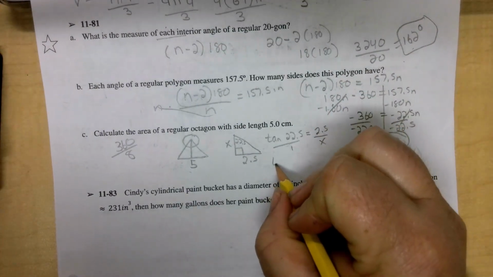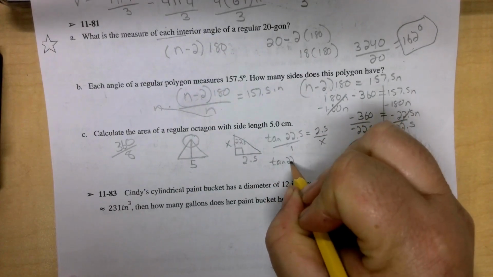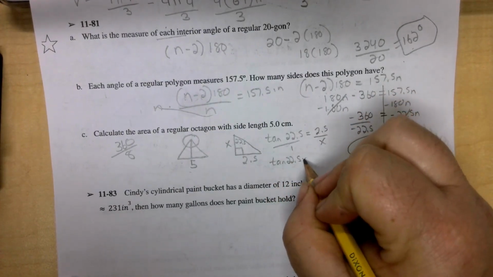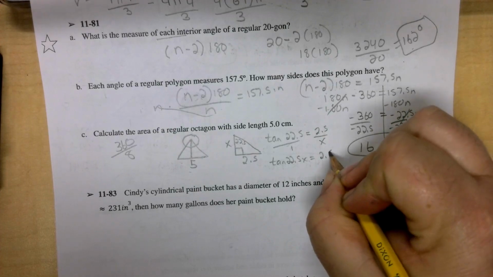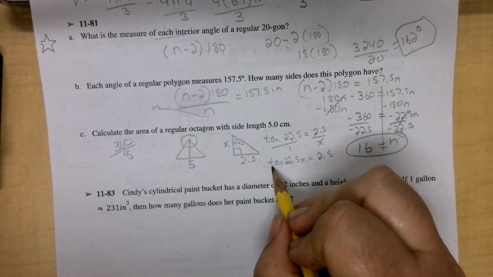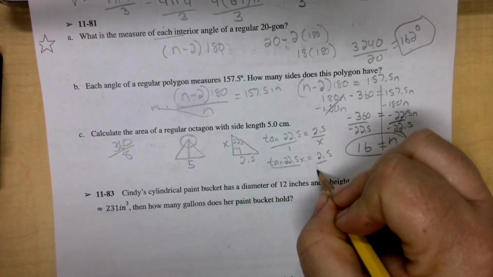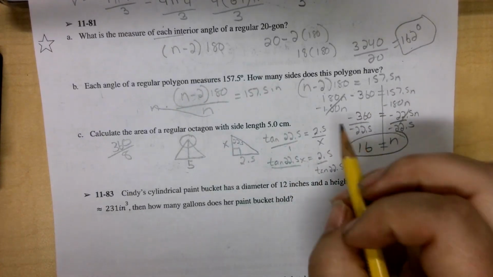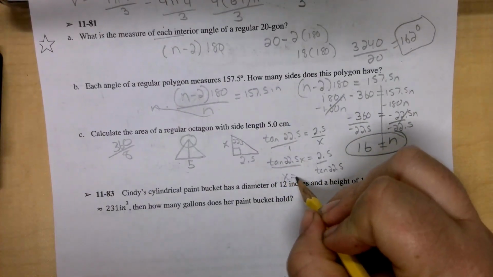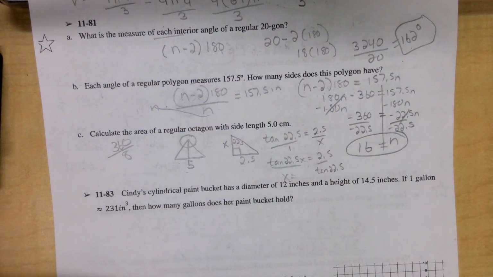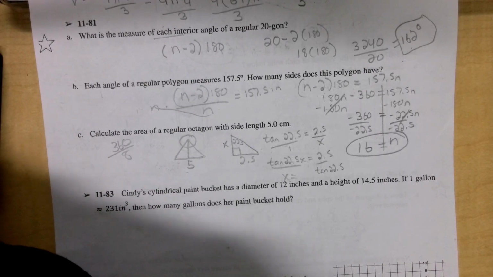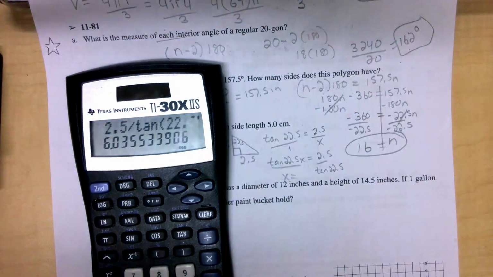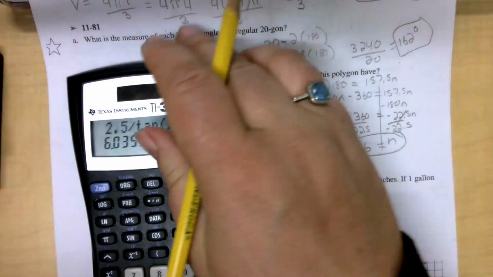Cross multiply, and I have tan 22.5 x equals 2.5. I'm going to divide both sides by tan 22.5, and then x is going to equal 6.03.